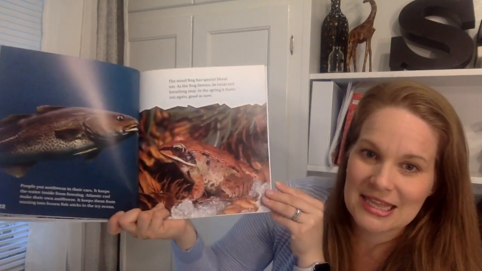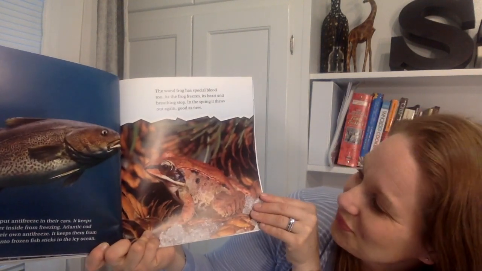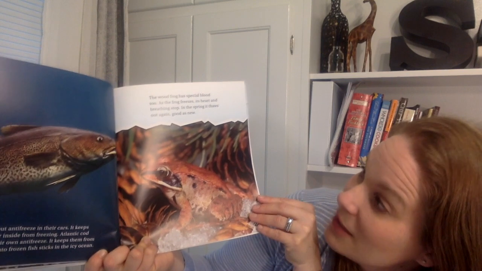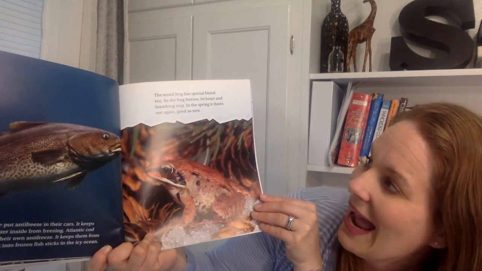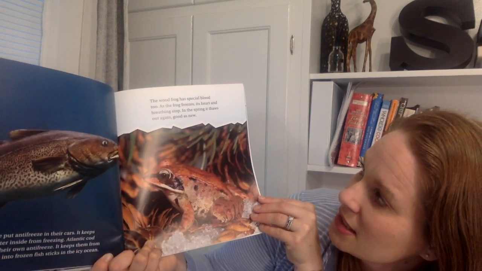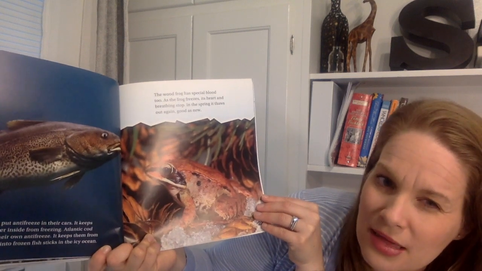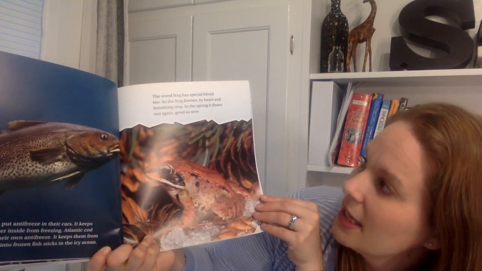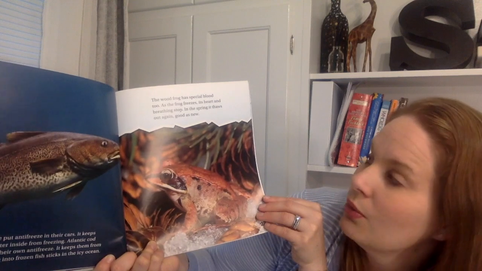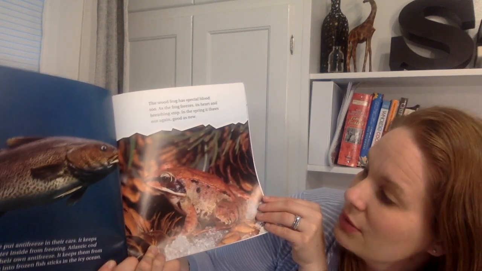Now listen to this. This is a wood frog. The wood frog has special blood too. As the frog freezes, its heart and breathing stop. In the spring, when it starts to warm again, it thaws out again good as new.